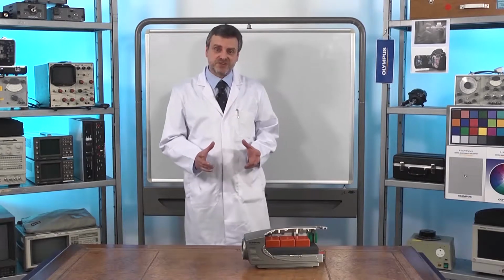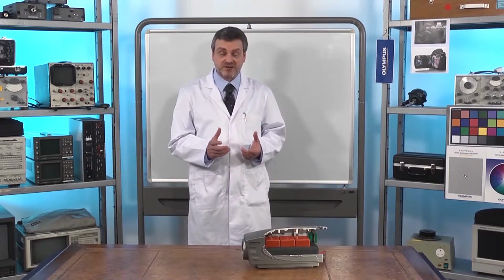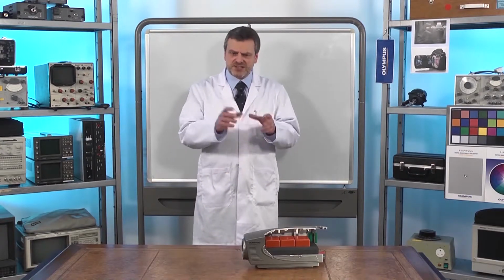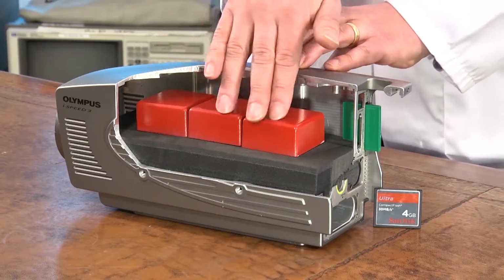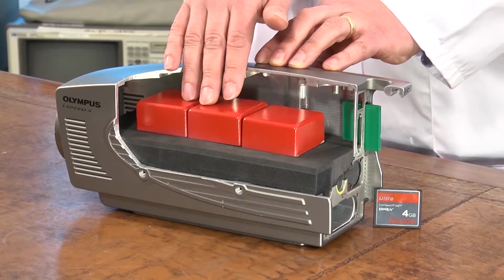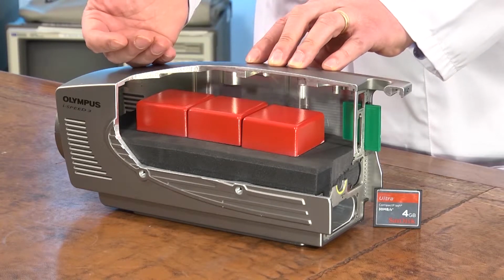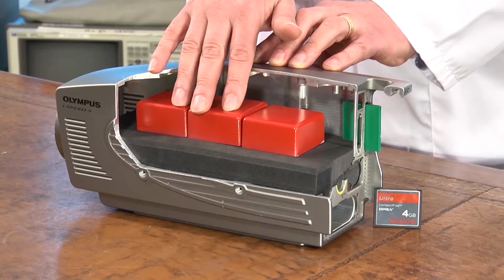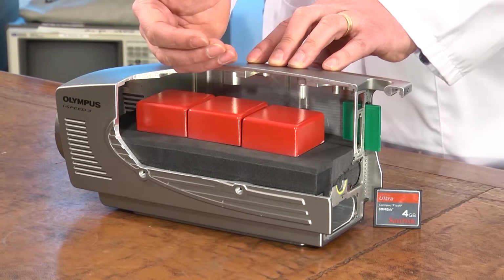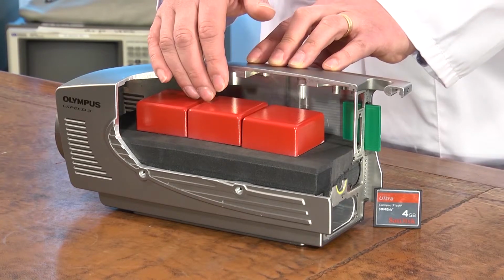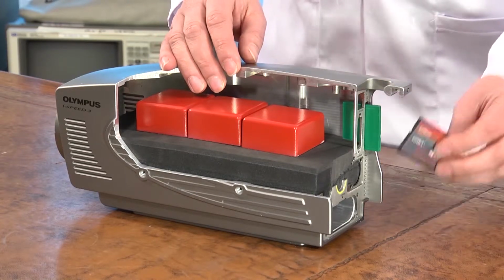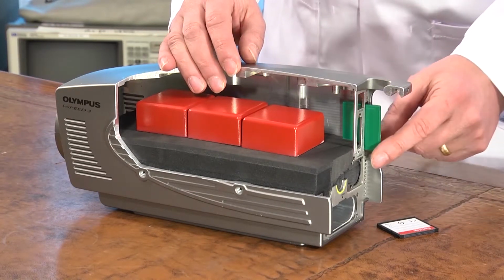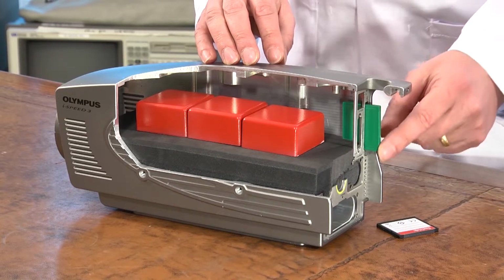One question that customers often ask me is, how do I trigger on an unpredictable event? Well, this is all about the memory inside the camera. So shown here in red is the internal circular buffer. When you're recording at high speed, your video goes into this buffer. But when you switch the camera off, that buffer empties, it's volatile. So if you want to keep your video, you have to record it into a compact flash card, which is located here in the camera.